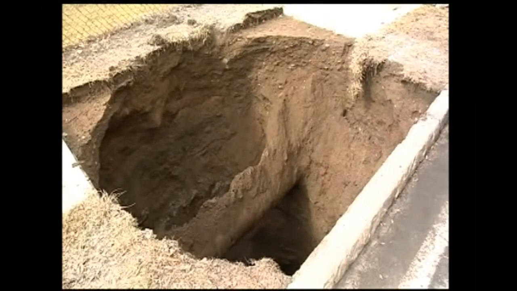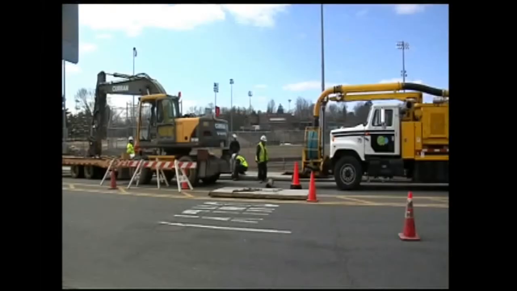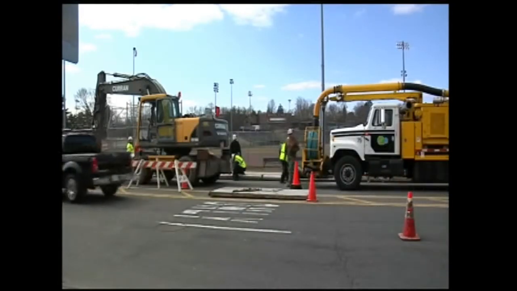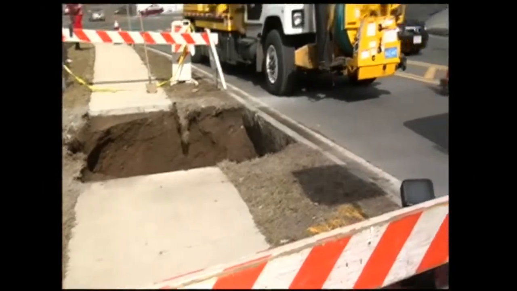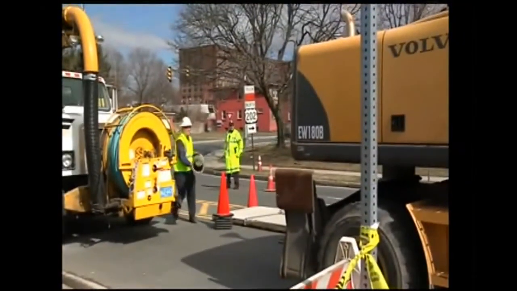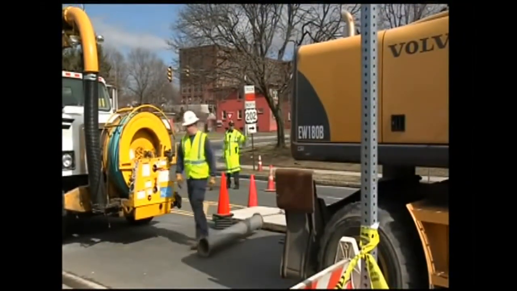The incident comes at a very inconvenient time for city workers as crews are busy making preparations for this weekend's St. Patrick's Parade and the road race. I don't know if they're going to get that fixed by Sunday. I don't think so. Well, the hole is covered for now and should no longer pose any danger to the public or the parade.